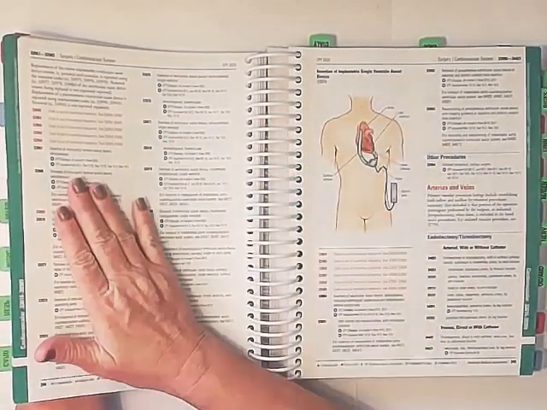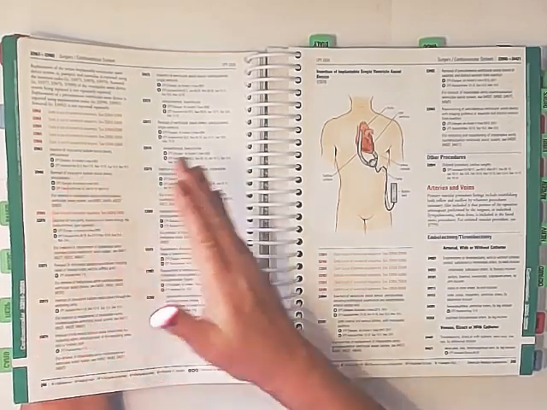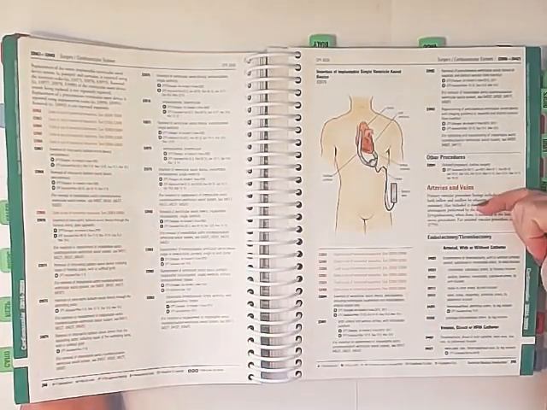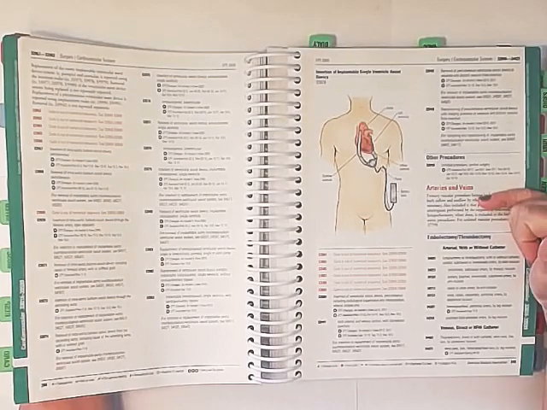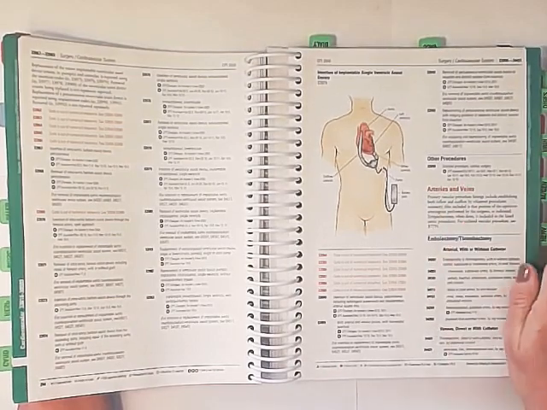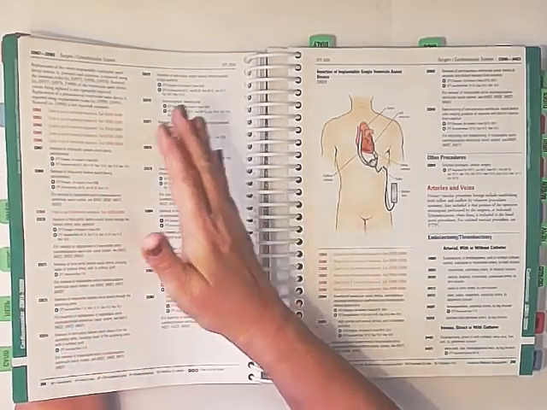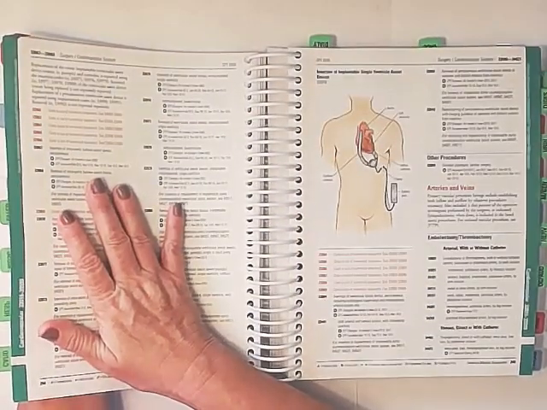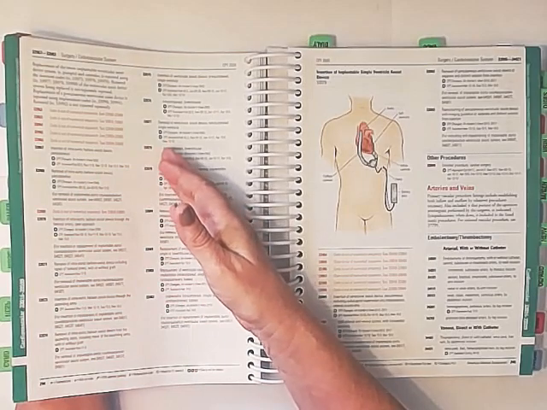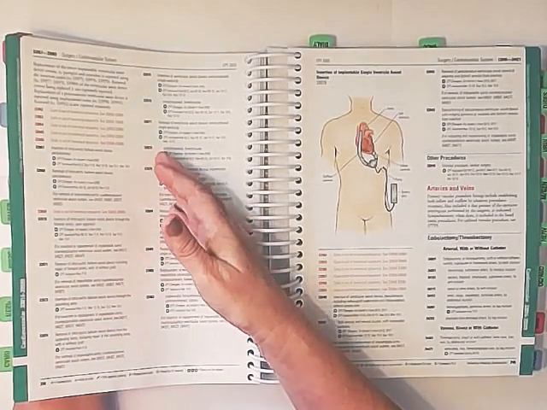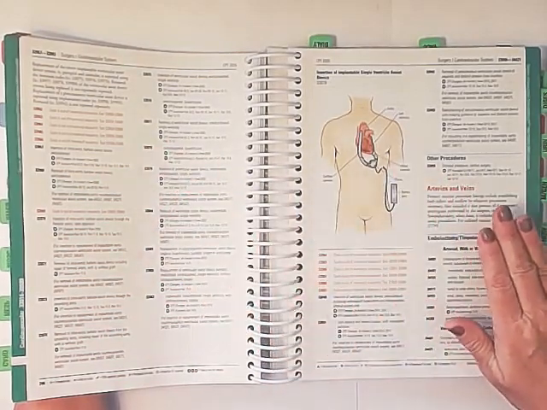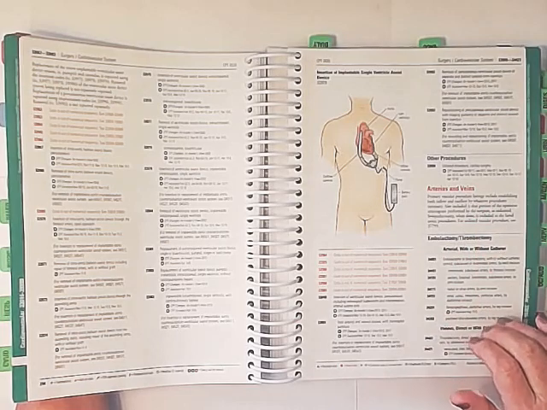Now we are leaving the heart and we are moving into veins and arteries. So everything else is going to be veins and arteries. That was the heart and surrounding structures, blood flow, aorta, because that is directly attached to the heart. Now we're into arteries and veins.